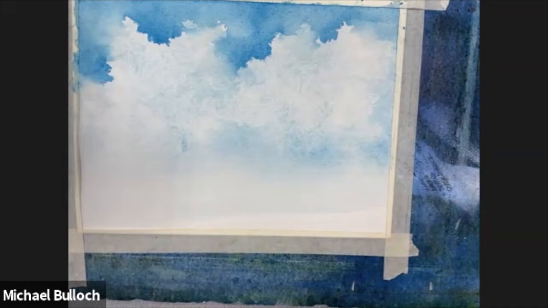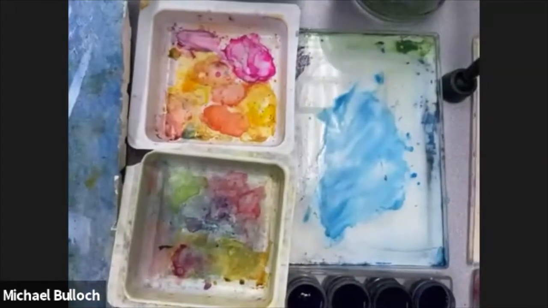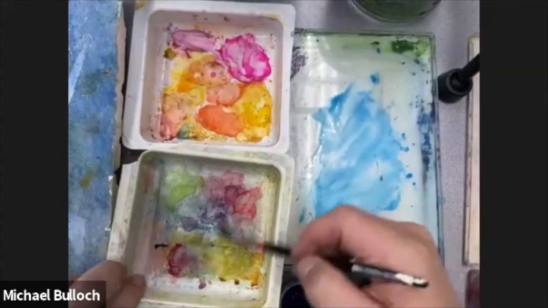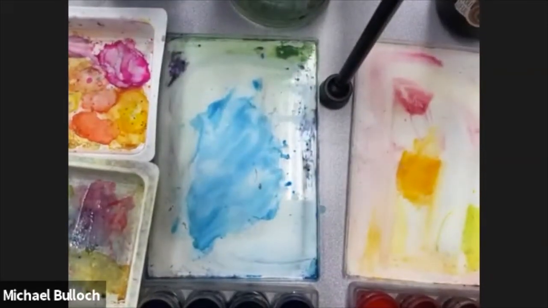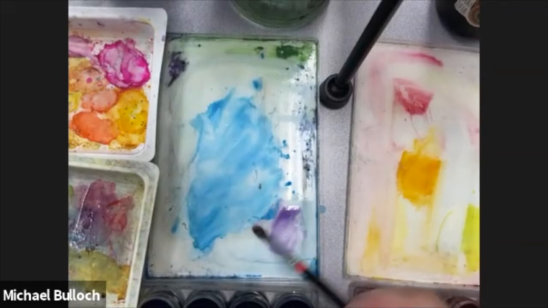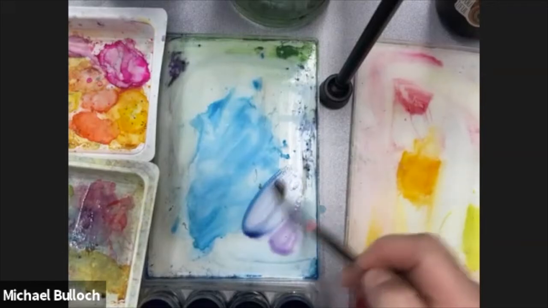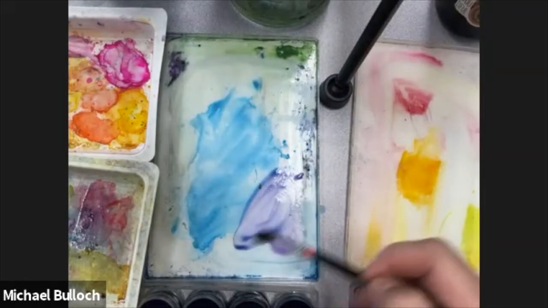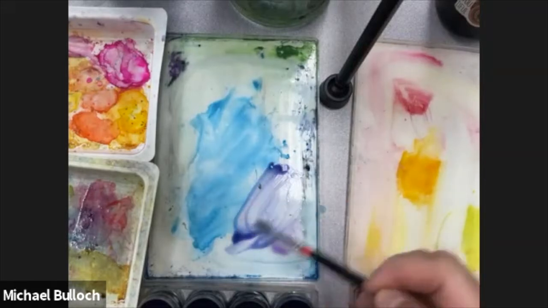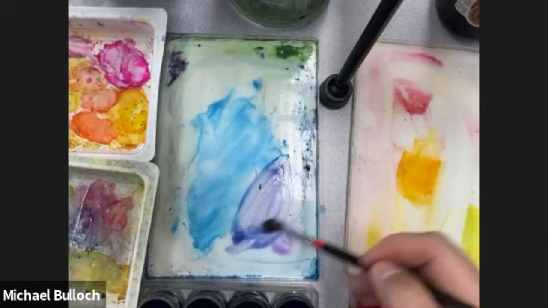I want a slightly grayer blue. If you don't have a grayer blue, I'll show you, I have this dioxazine violet. Well, that's not a good place to mix it. Let me put it here. So this is a nice violet. I could take this and mix it with my peacock blue or cobalt blue, whatever you're using.